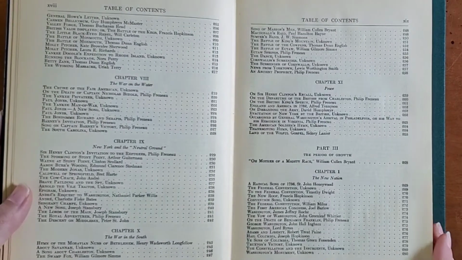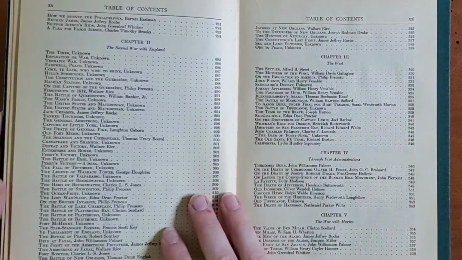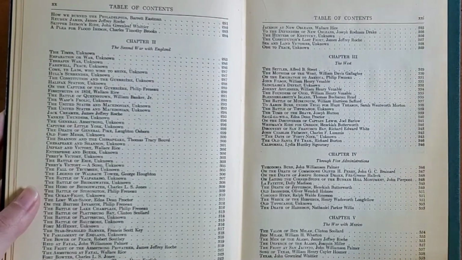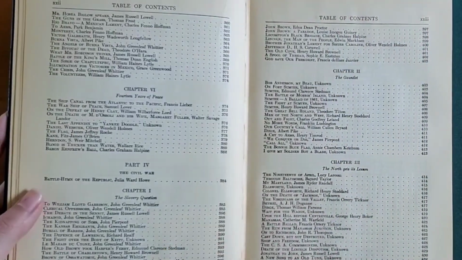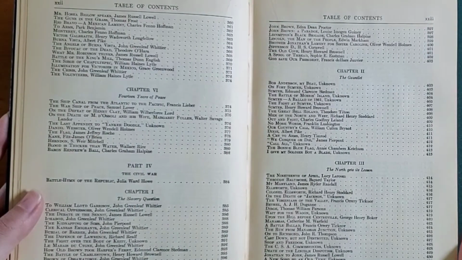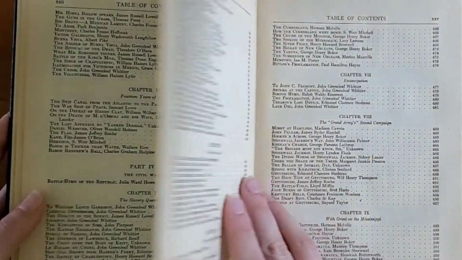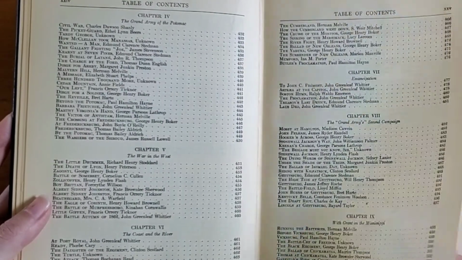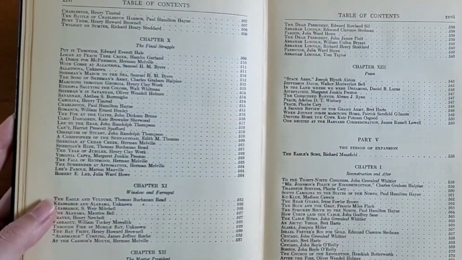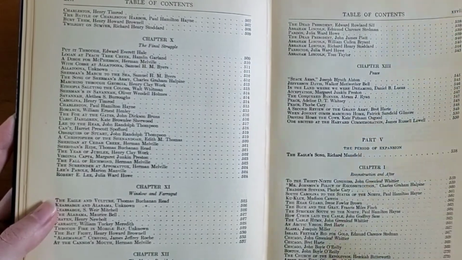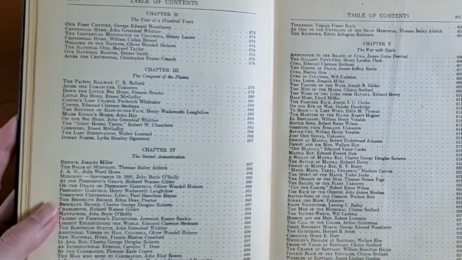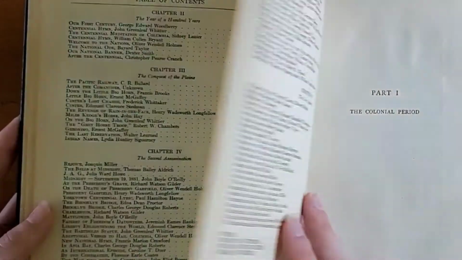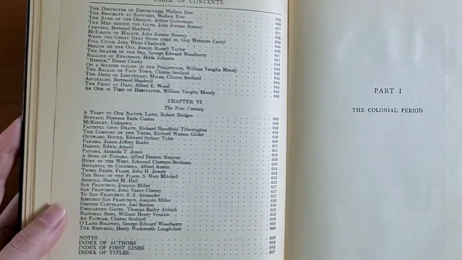So hopefully you can read that. If you are interested, as I said, just pause the video and read through the index. Of course, today's theme will be Independence Day, which is a little bit earlier in America's history, but I love this table of contents. All of the themes and titles, it's just really intriguing to me.